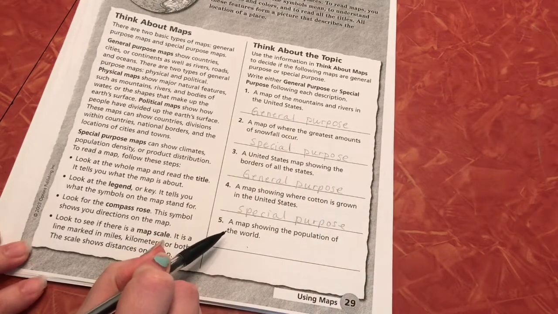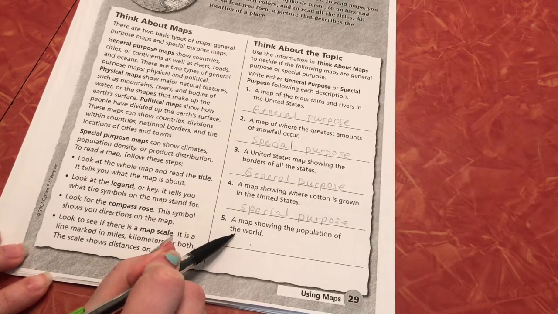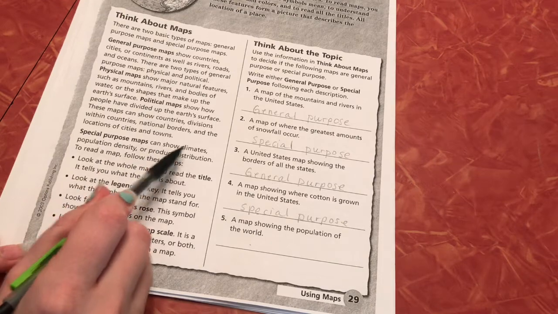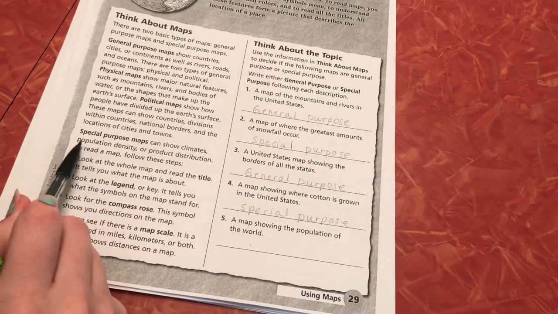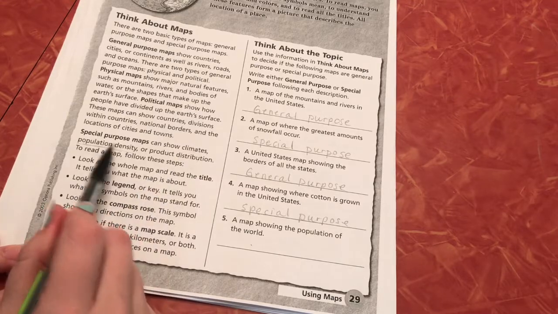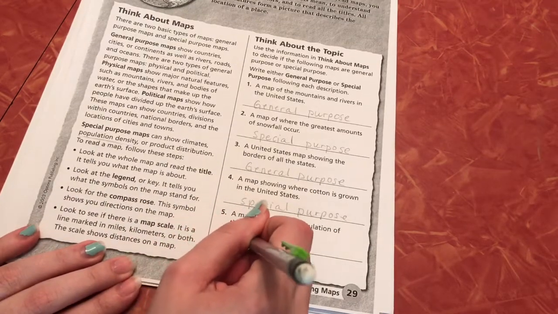Number 5, a map showing the population of the world. Now let's think about this. Over here it says special purpose maps can show climates, population density, or product distribution. Population density is what we're talking about. So this is a special purpose map.